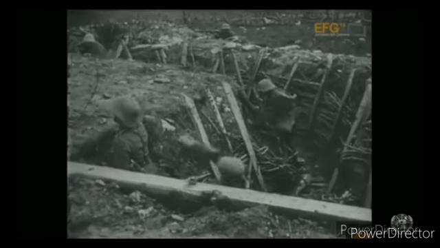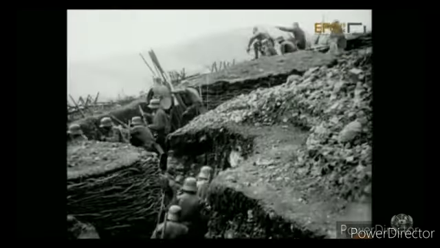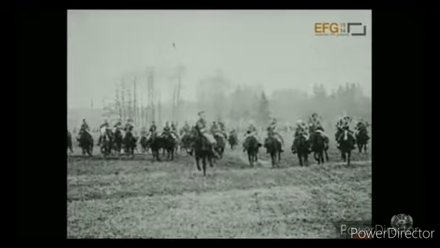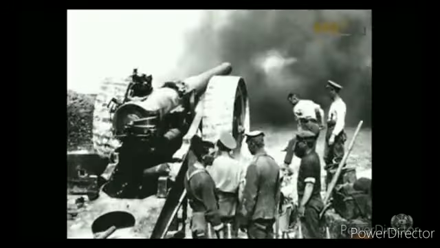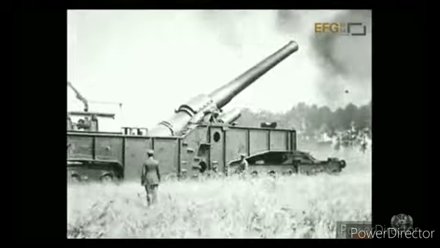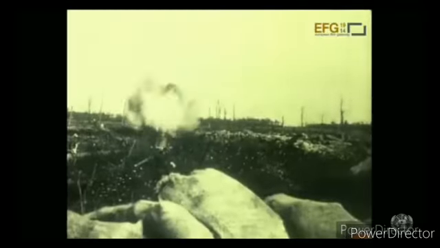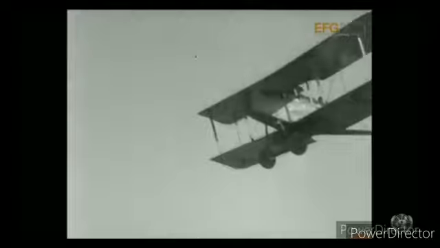The First World War began in 1914 and ended in 1918. New military technologies and the horrors of trench warfare resulted in unprecedented levels of destruction. By the time the war was over and the Allied powers claimed victory, more than 16 million people, both soldiers and civilians, were dead.